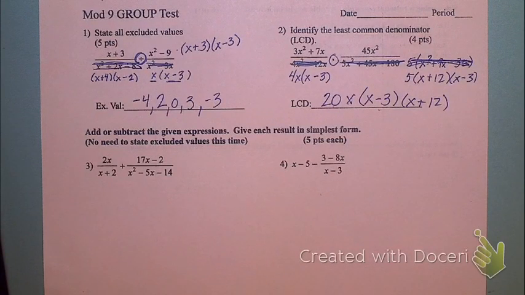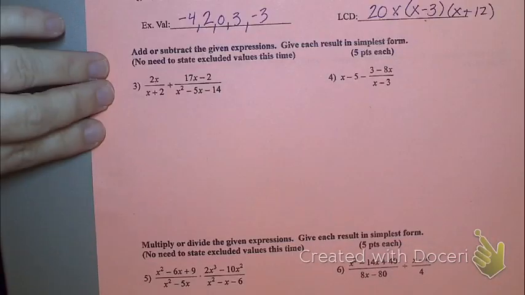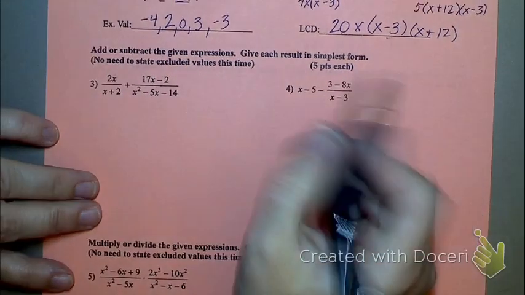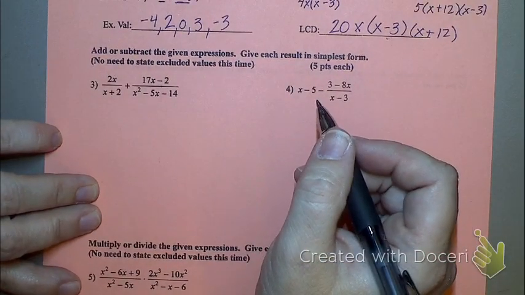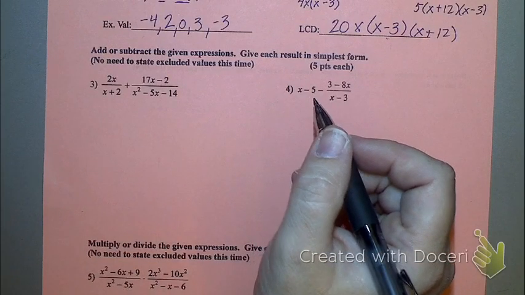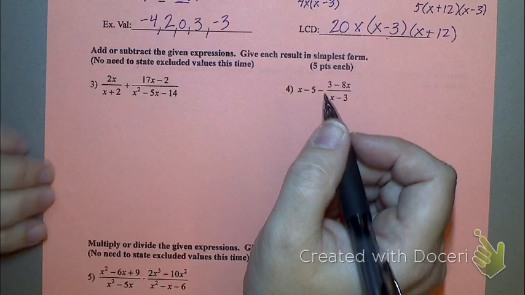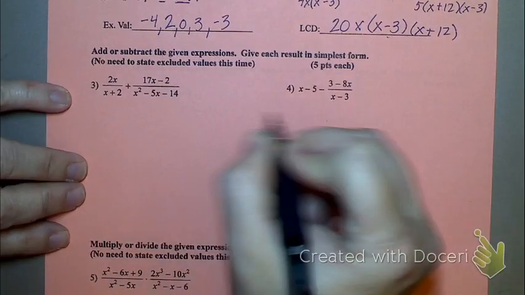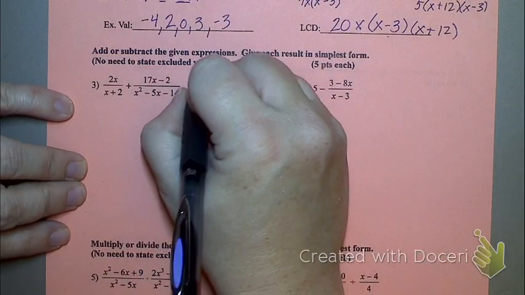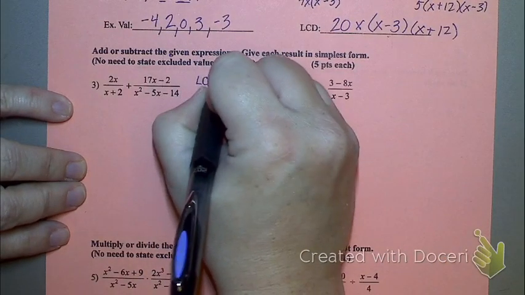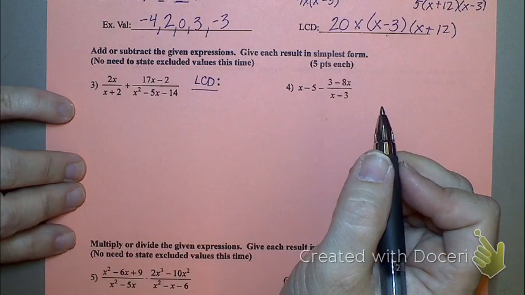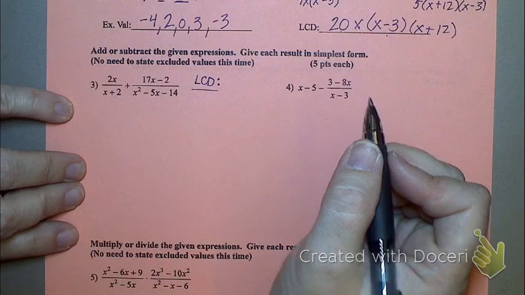Okay. All right, add or subtract the given expressions. These are the two hardest questions on the test, I think. For a lot of people they are, because they want to solve them like the questions on the back, with the equal sign. Okay, now with adding and subtracting I must do what? I must find an LCD. Multiplying, dividing, no need for an LCD. Adding and subtracting have to have an LCD.